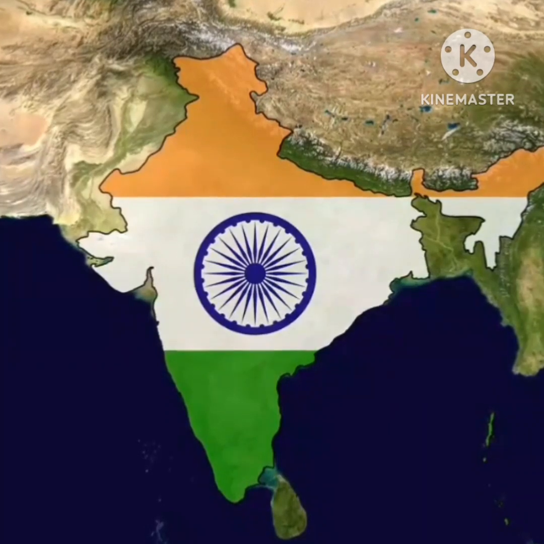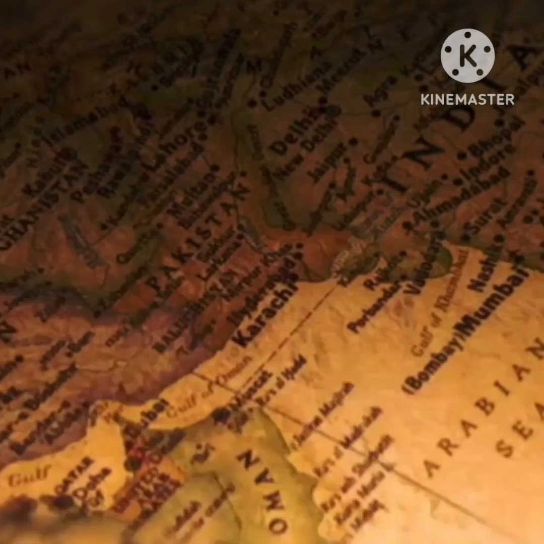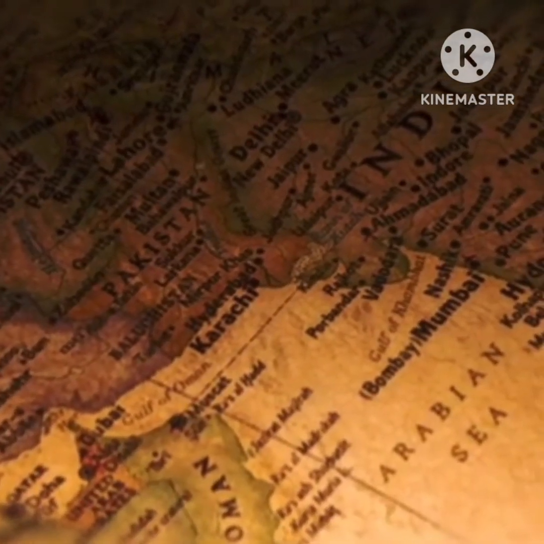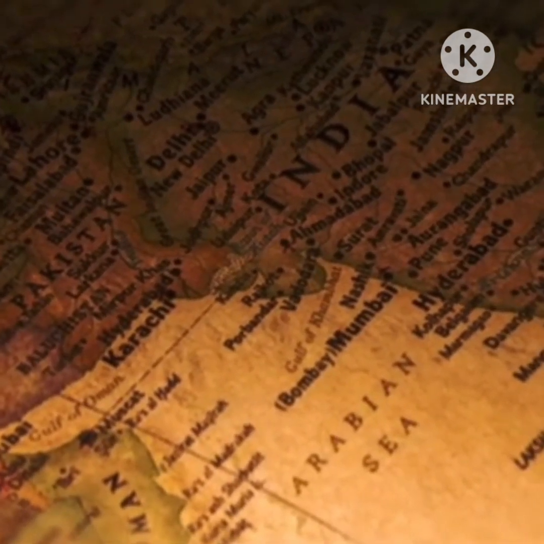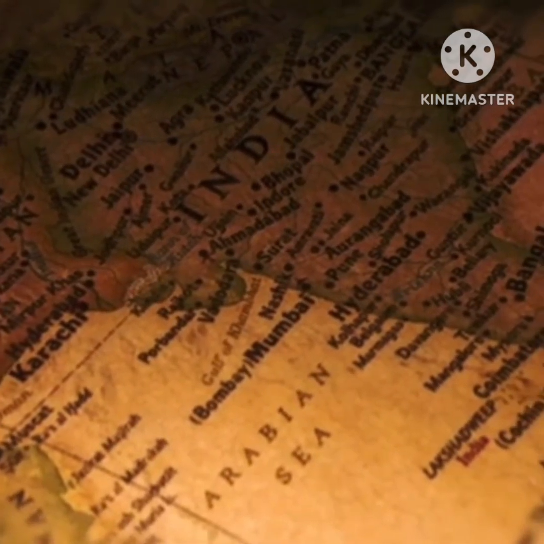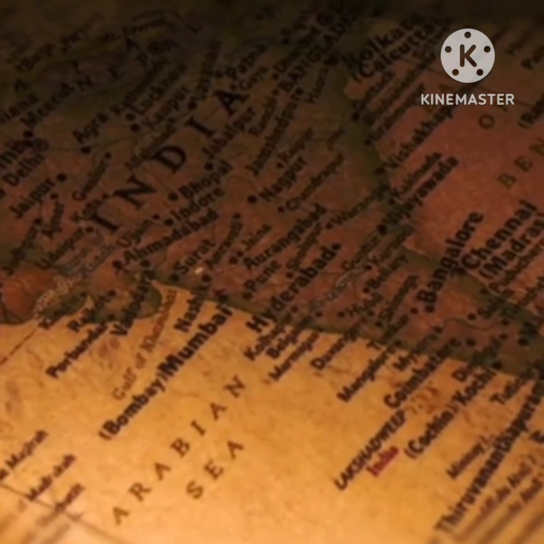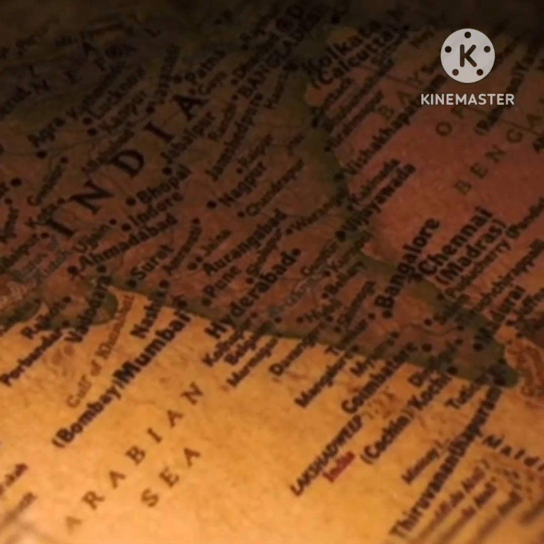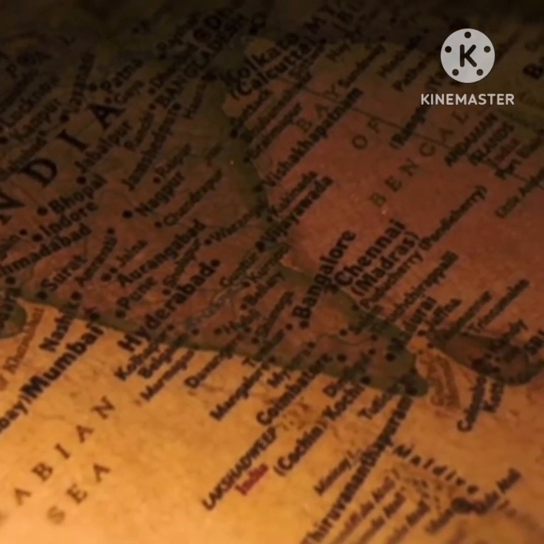National anthem: Rabindranath Tagore wrote Jan Gan Man. It was adopted on 24th January 1950, and Vande Mataram is the national song. It was written in December 1911 and published in the Brahmo Samaj journal Tattva Bodhini Patrika. It was first sung on 27th December 1911 at the Calcutta session of the INC.